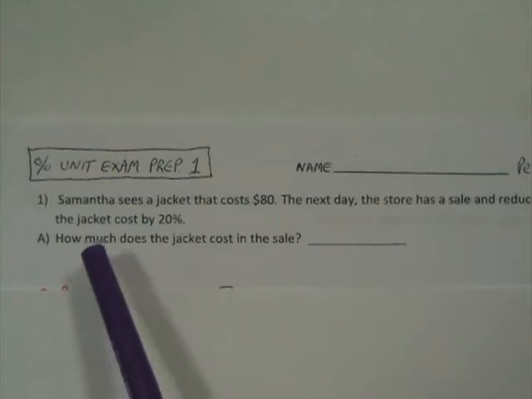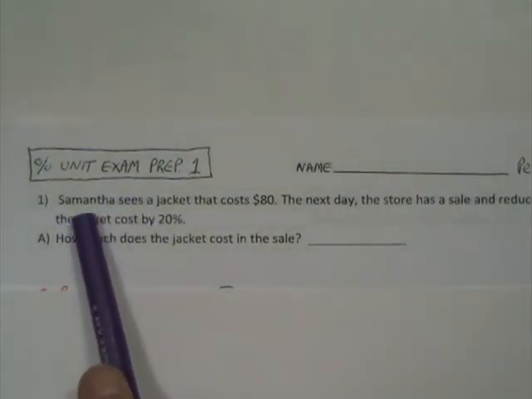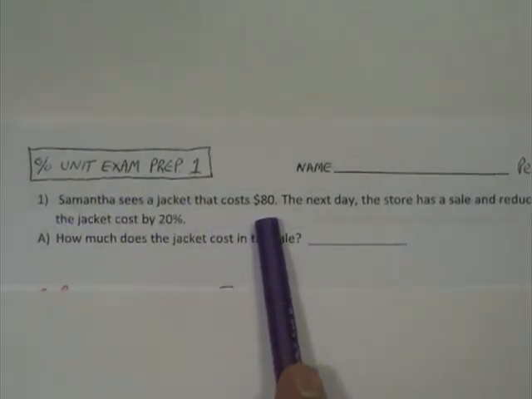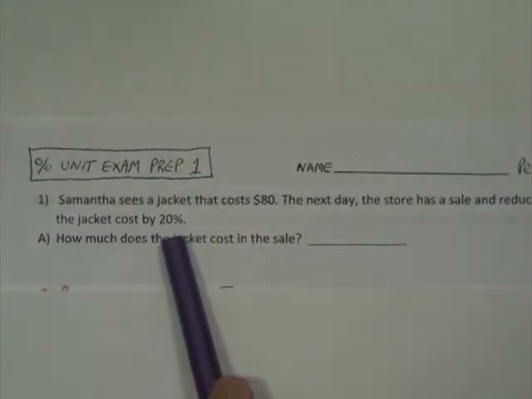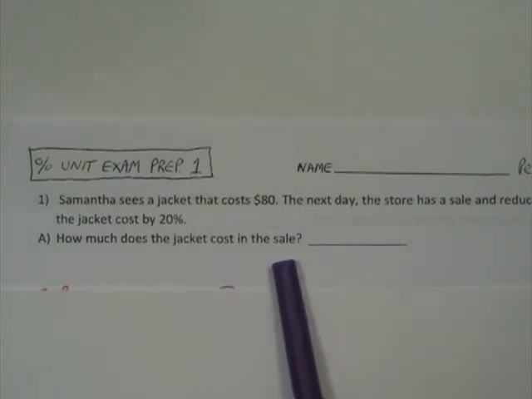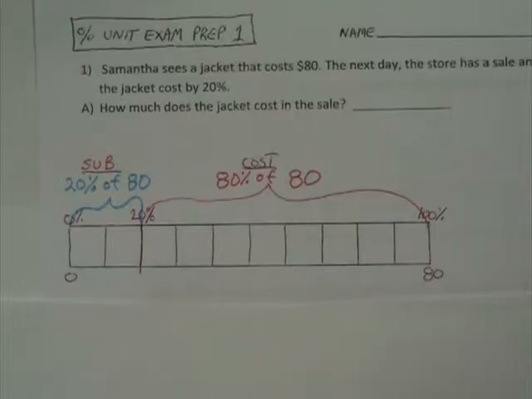Okay, because we've done much of this in class, I'll go through this quickly. Samantha sees a jacket, it cost $80. The next day, the store has a sale and reduces the jacket by 20%. How much does the jacket cost in the sale? So our model will look something like this.